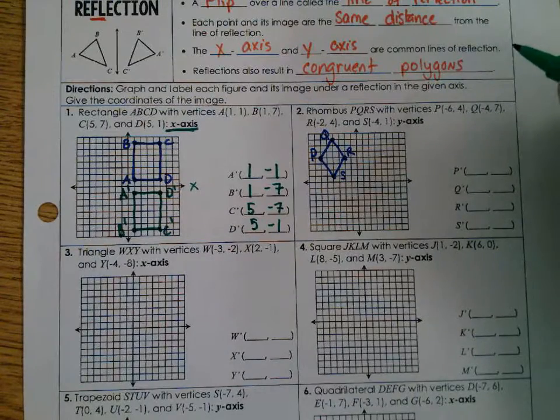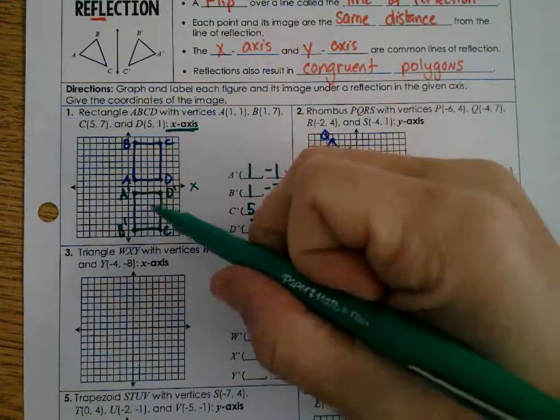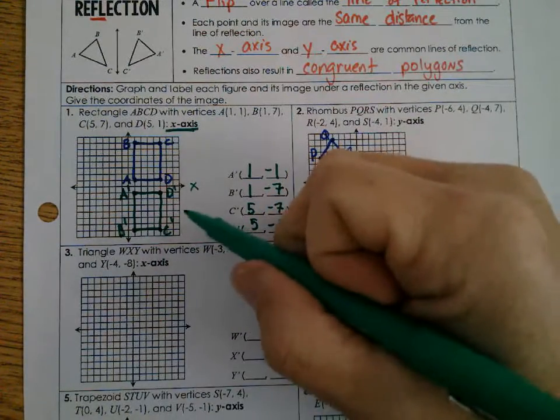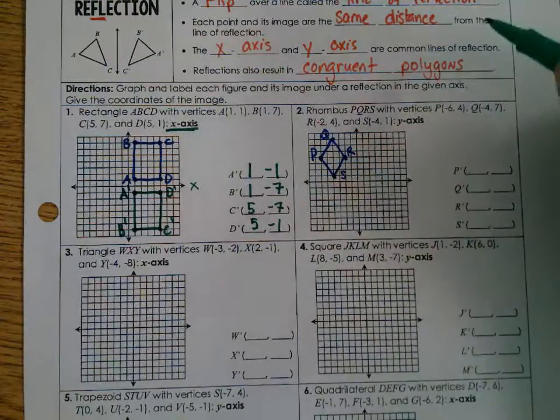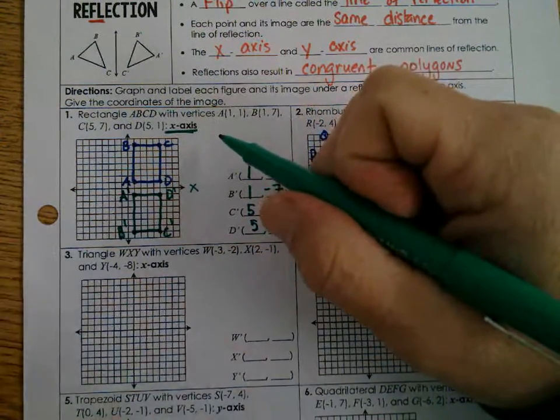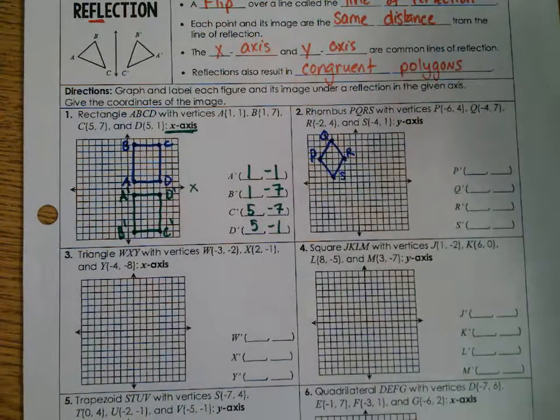Now, if you guys know your quadrants, as in 1, 2, 3, 4, that you know that when it's in quadrant 4, like it is now, that it's going to be positive, negative, which is exactly what we have here. But if you're able to remember that little trick, that when you reflect over the x-axis, the y changes. Over the y-axis, the x changes. All right. Let's go on to number 2.